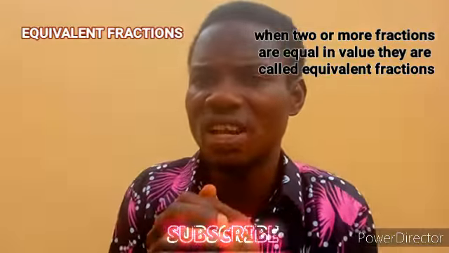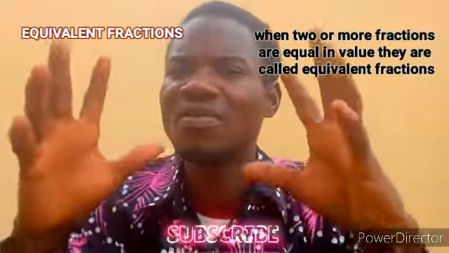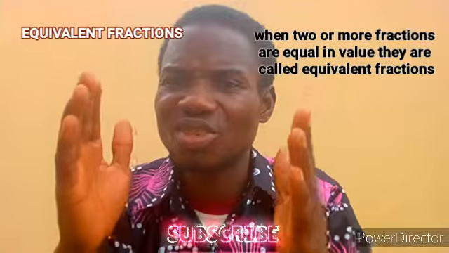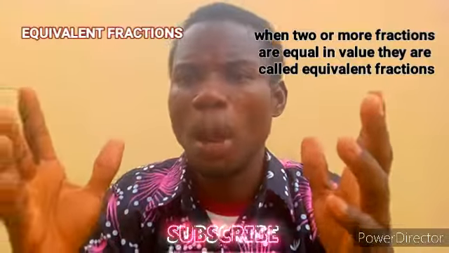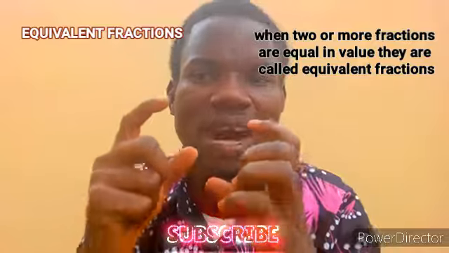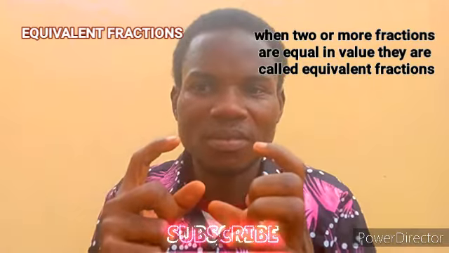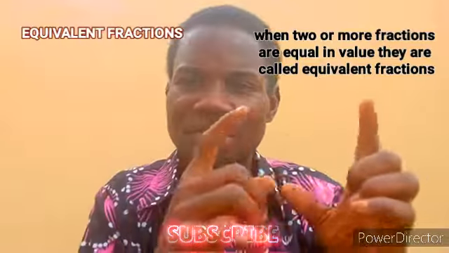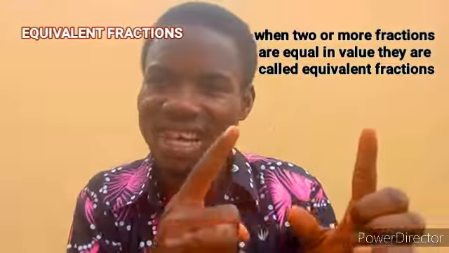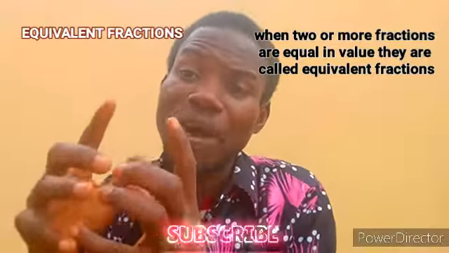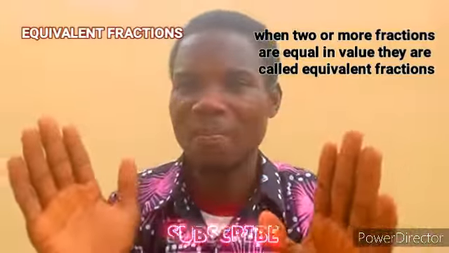But lastly, before I round up, I want to talk to you about equivalent fraction. There is something we call equivalent fraction. When we are saying equivalent fraction, it means the fractions that are like 2 or 3, but they are the same in value. We write the fractions as if they are sets of fractions, but in value they are the same thing.